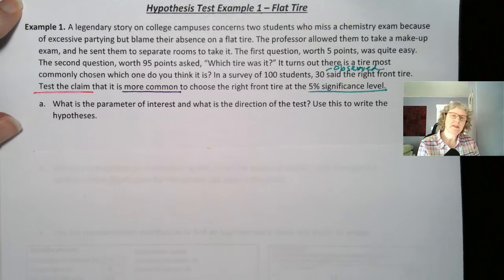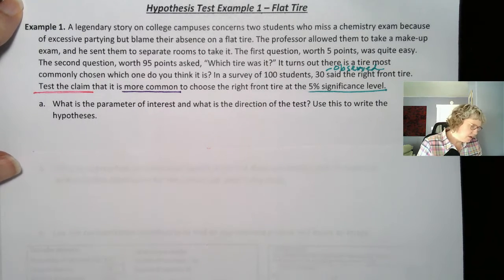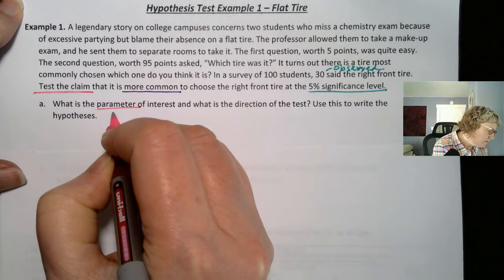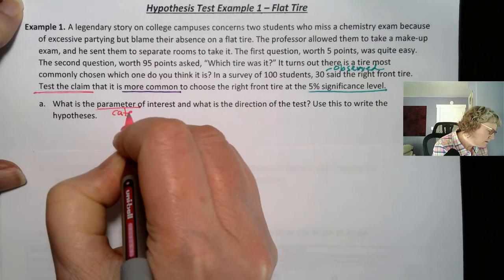So our first step is to write the hypotheses, but in order to do that, we've got to figure out, is it a mean or a proportion? Or later, is it two means or two proportions? And is it a right tail, left tail, or two tail test? What's the direction? And that's going to help us write out our hypotheses. Okay, so what's the parameter of interest? It can help to think about, is it numerical or categorical, right?